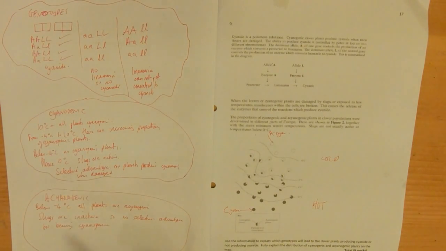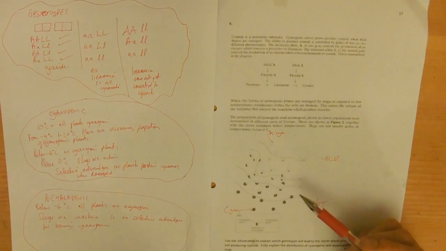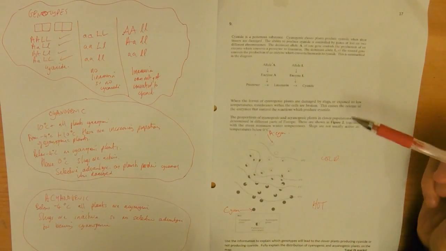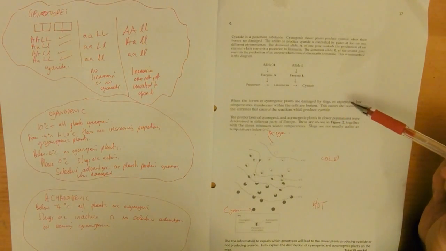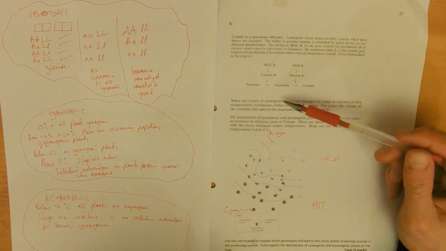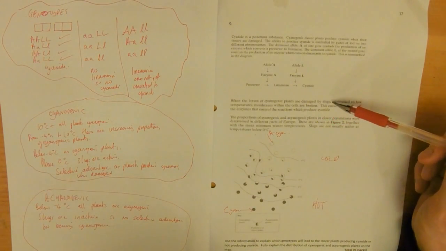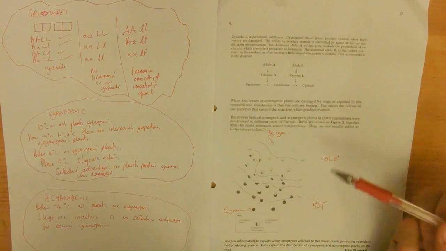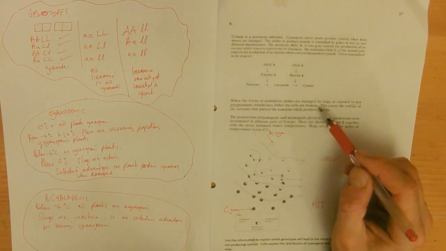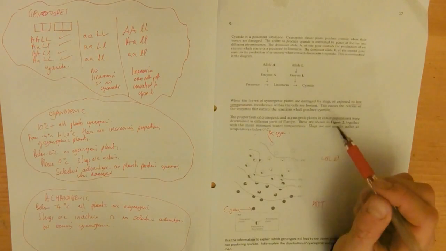And there's also something that you might not get on first looking through this. It tells us, you may have missed it, when the leaves of cyanogenic plants are damaged by slugs or exposed to low temperatures, the cell membranes are broken, releasing cyanide.